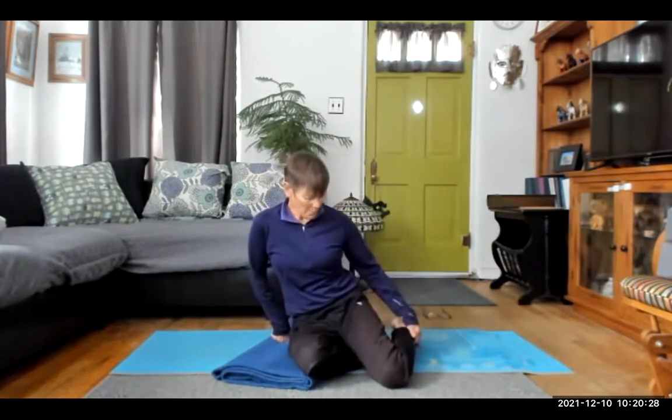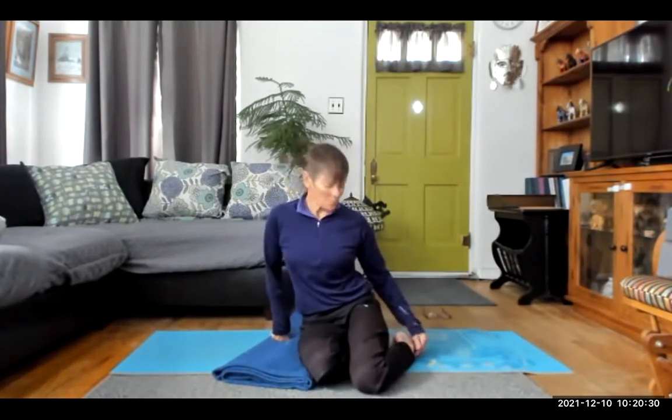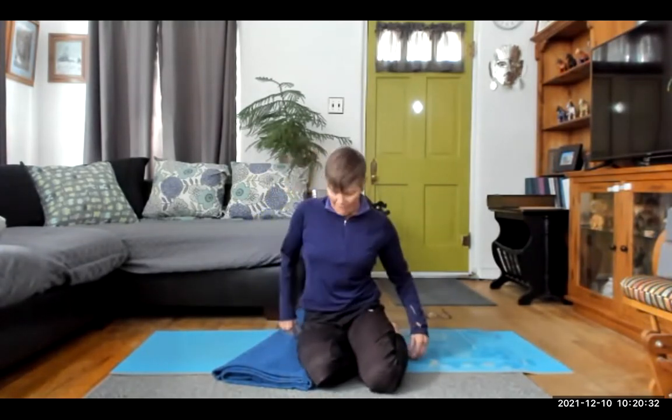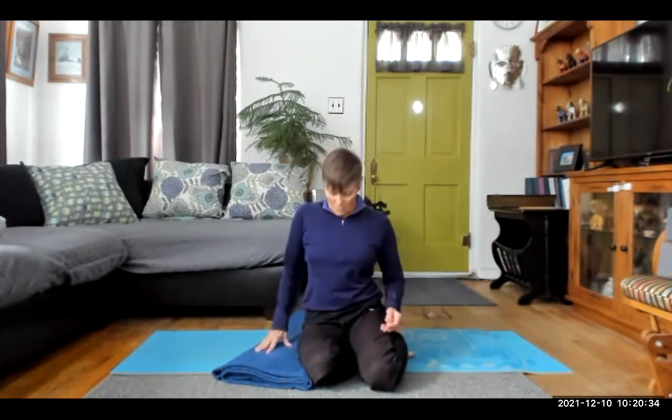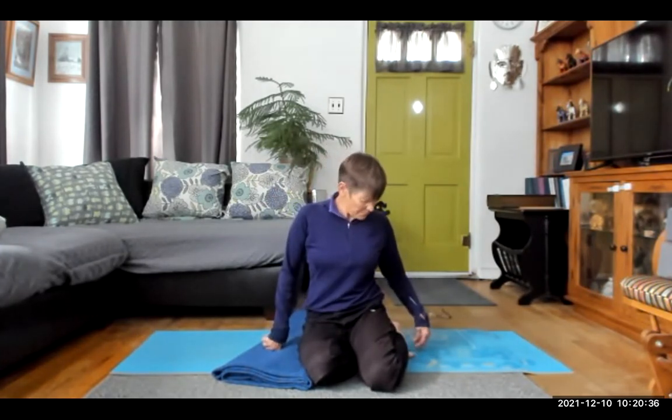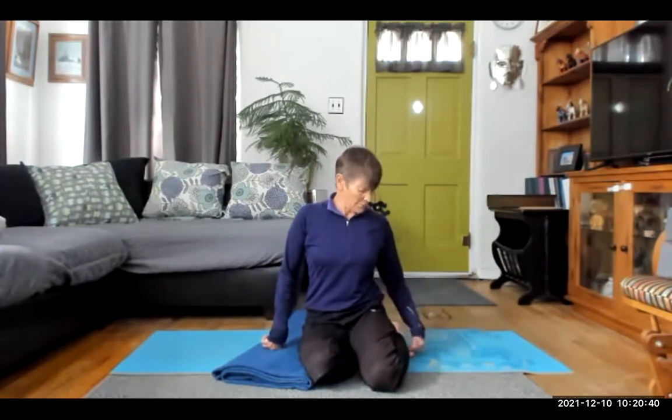So the right hip up on a little something to get your pelvis level. And then my left foot is resting, the top of my left foot resting in the sole of my right foot. And I'll lengthen the spine on the inhale, and on the exhale, twist to the right.